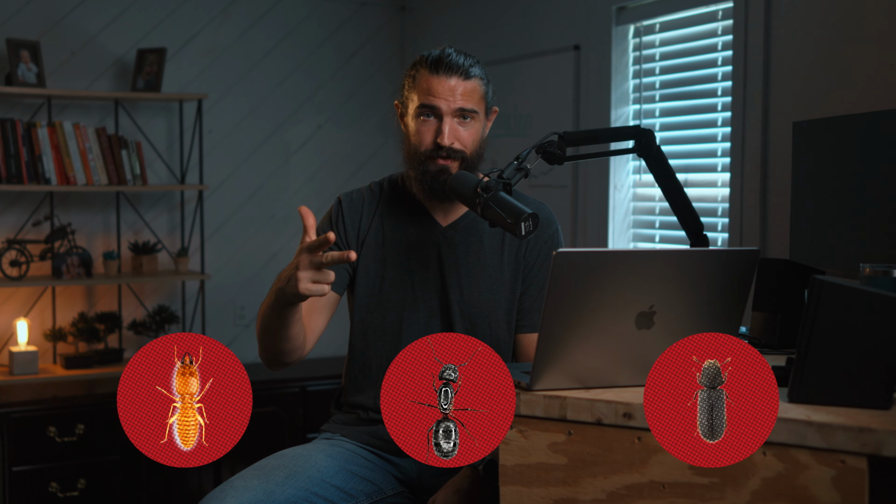Because here's the truth. Water damage is predictable. It follows gravity. You can often trace it to the source. But pests, they're sneaky. They hide. And by the time you find them, the damage is already done. Now, there are three main wood destroying pests that you really need to be aware of. There's termites, carpenter ants, and powderpost beetles. Let's break them down, starting with termites.